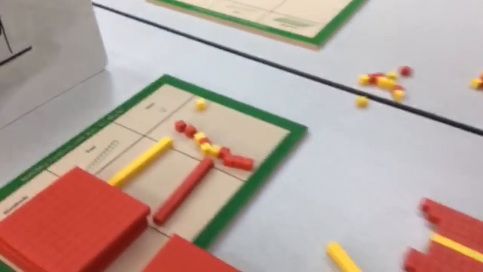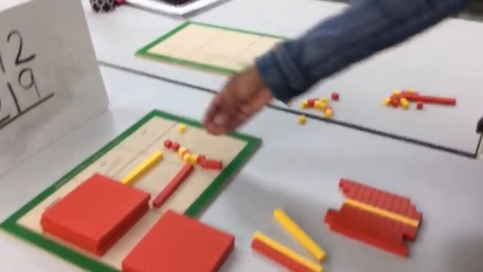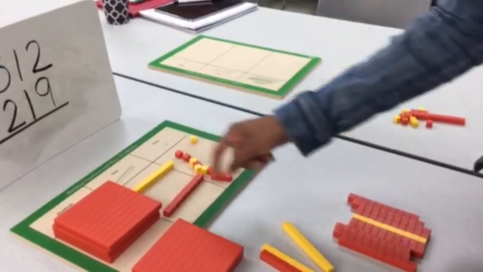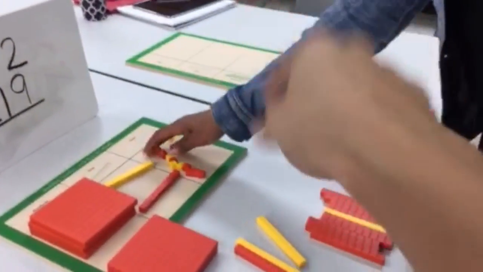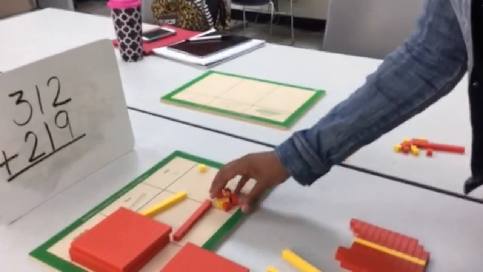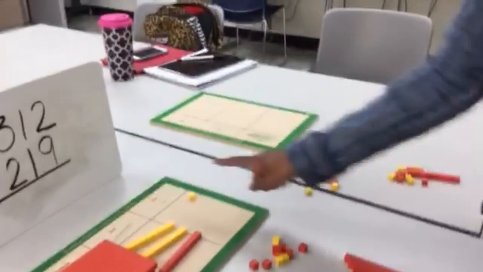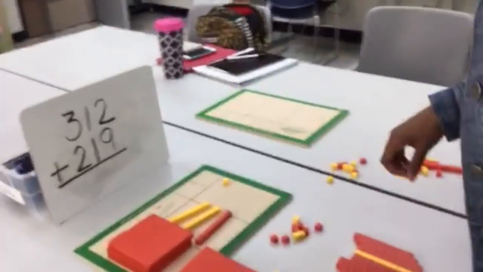Okay. So now you have a 10. So now what can you do? I can move this 10 to the tens place. Yes. So what can you do with the ones? Get rid of the ones, and then add a 10 here. Yes. So now I only have 1. Okay, now keep going.